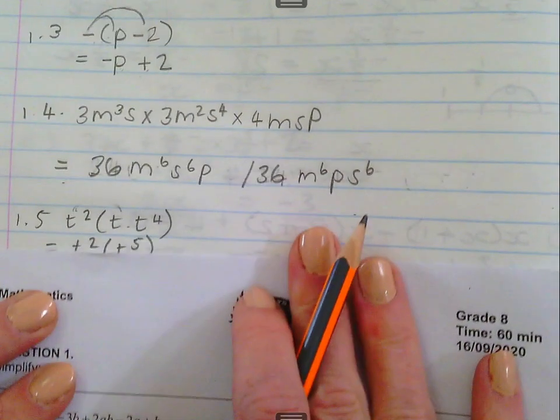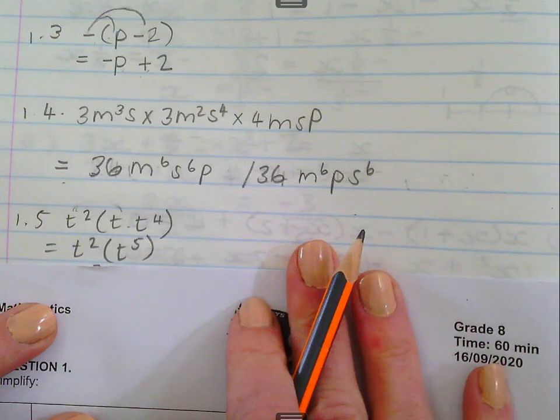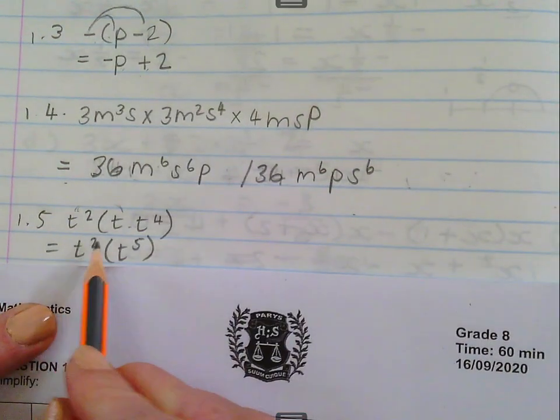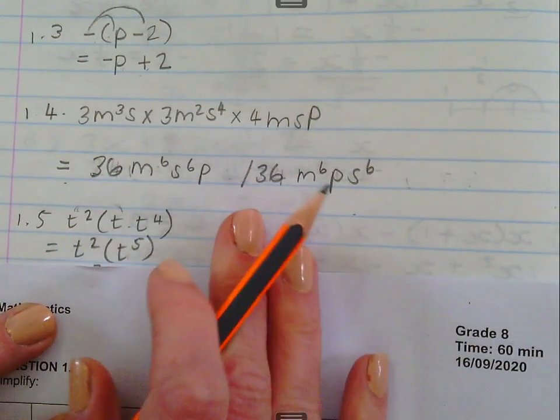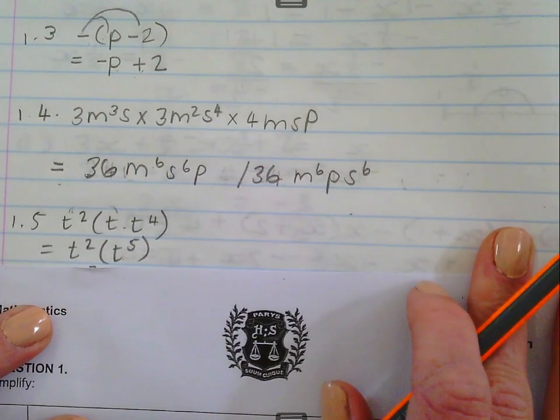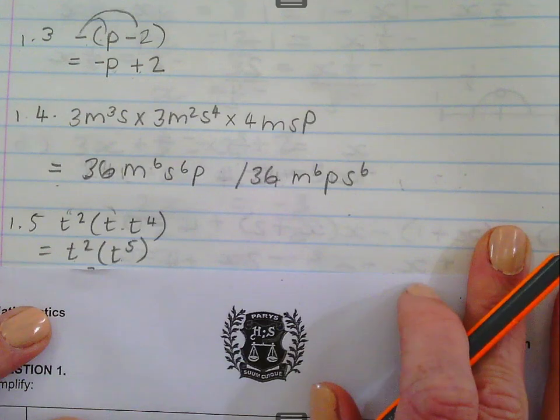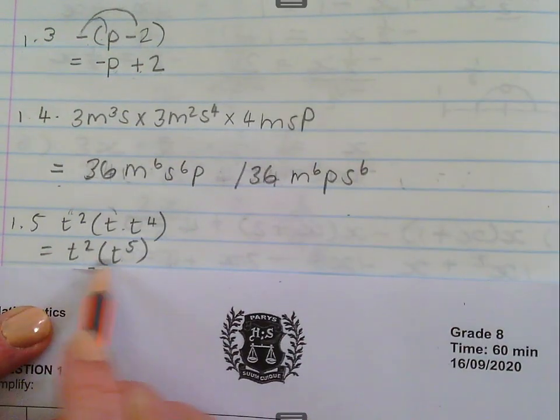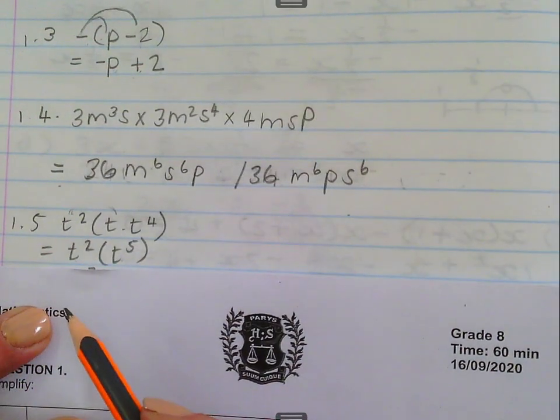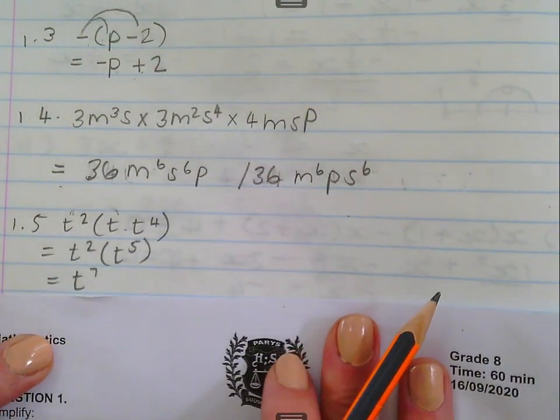T to the power of 5. Okay? And what is t squared times t to the power of 5? What do you do with exponents when you do multiplication? Plus, so what is 2 plus 5? And therefore the answer will be t to the power of 7.